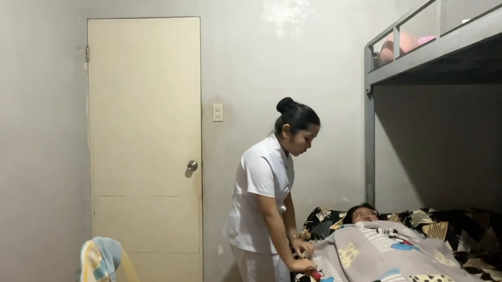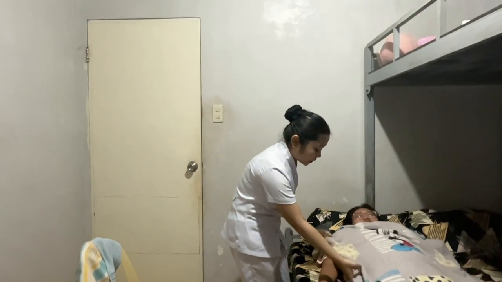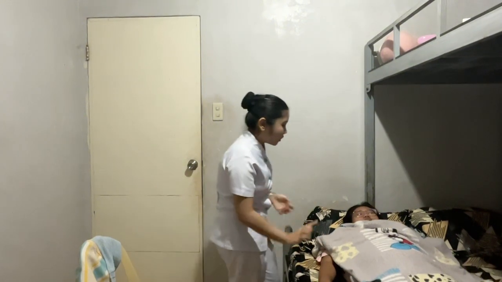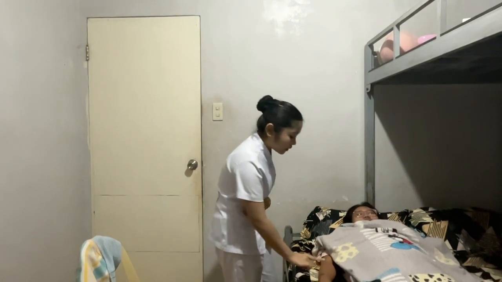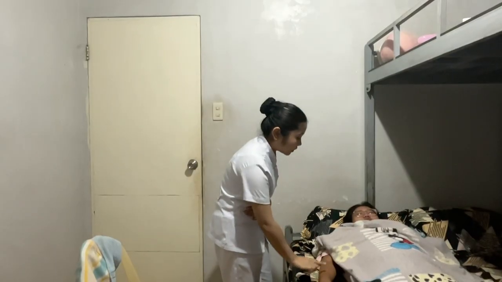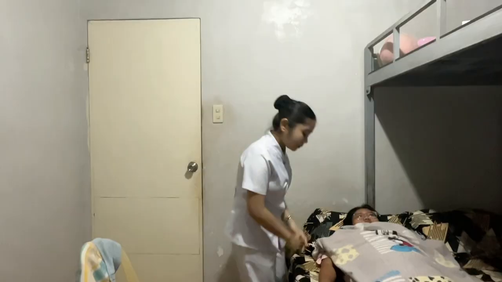And then after that, I will now assess my client's skin condition on the affected area to be treated. So I will now expose only the affected area. Is it okay if I may slightly touch the affected area po? And please tell me if you feel any pain or sensitivity. Okay, do you feel any pain po, ma'am? Yes. Okay, so after that, I will now inspect the wound for the size, the color, the odor, as well as the tenderness and drainage.